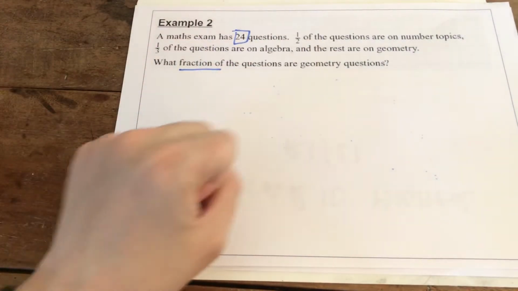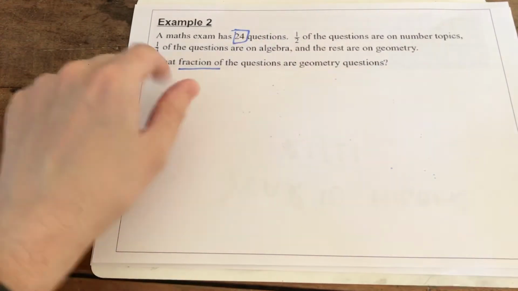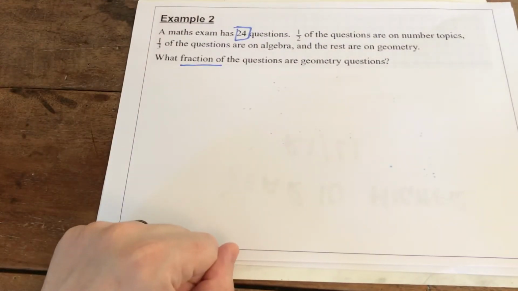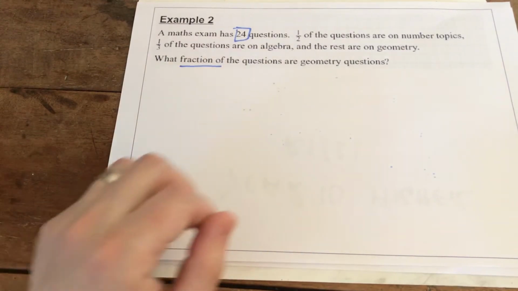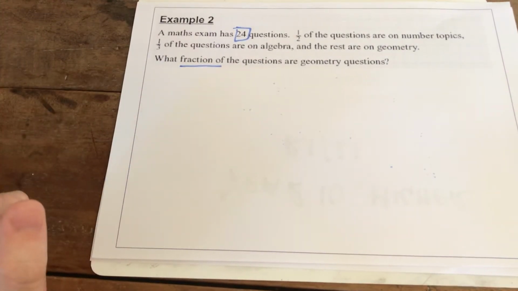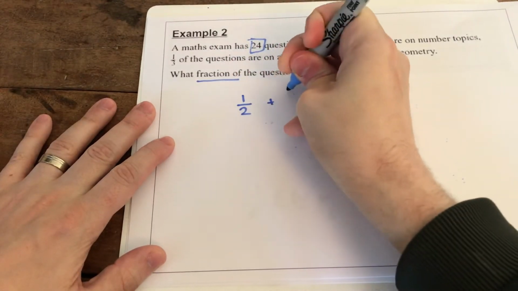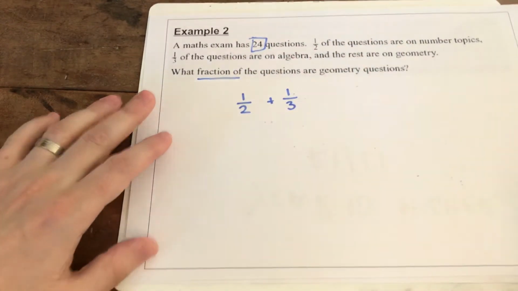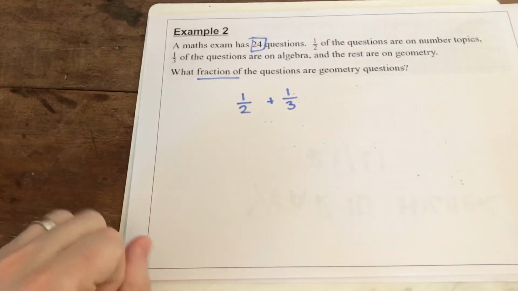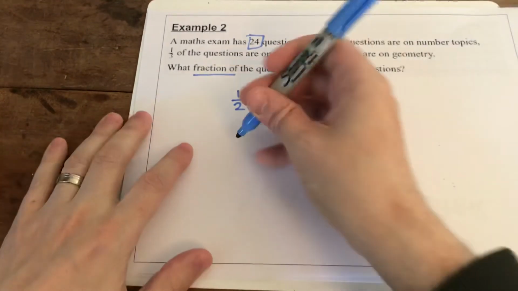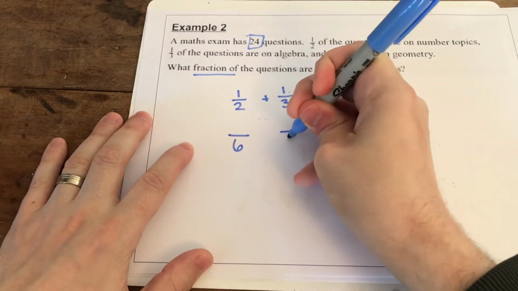Some of you may do that by finding a half of that, a third of that, and finding what's remaining and writing that as a fraction over 24. That would be correct. The way I'm going to do it is by adding and subtracting fractions. So we have half of them and a third of them are number and algebra. Again, we want to find a common denominator. A common denominator would be 6.